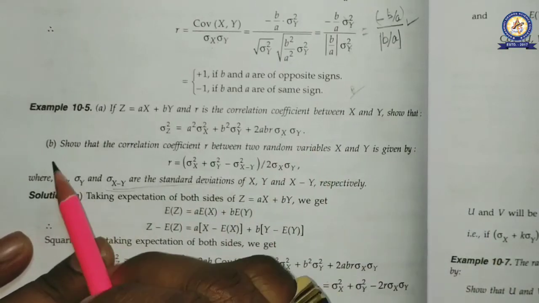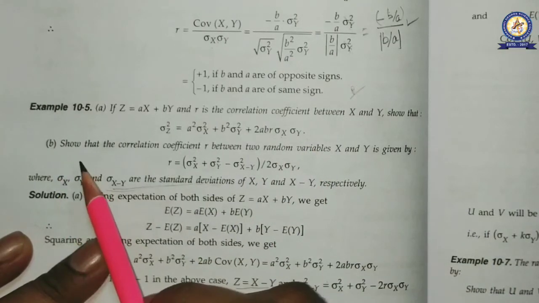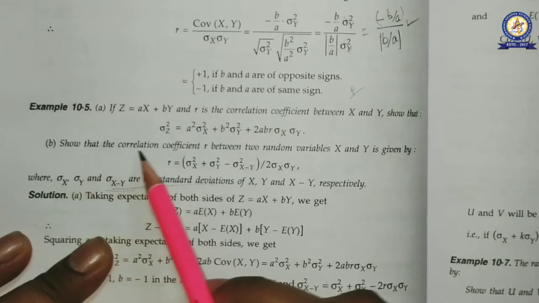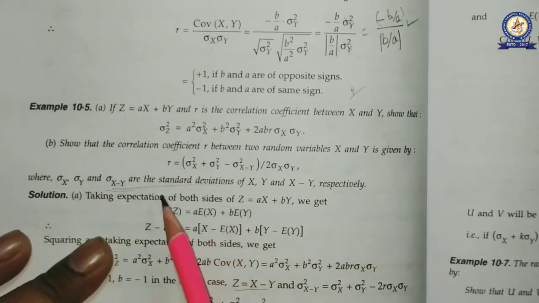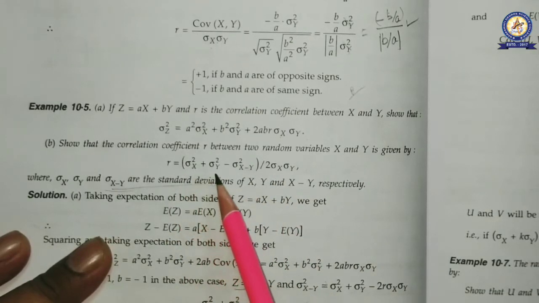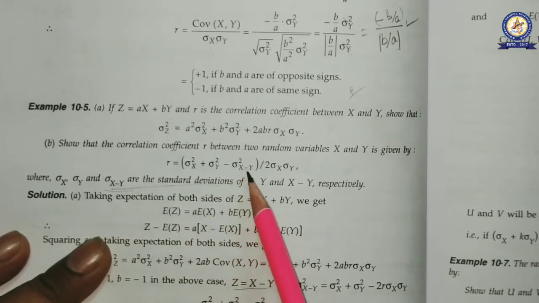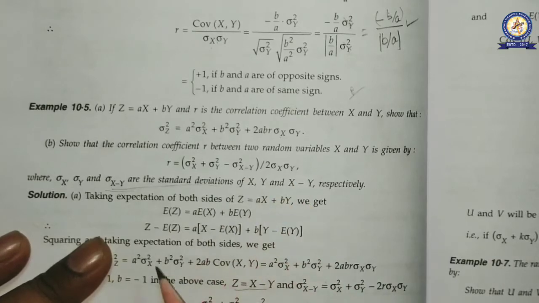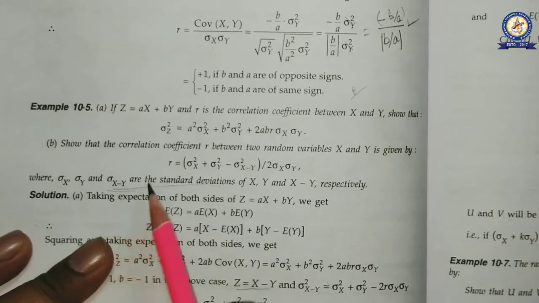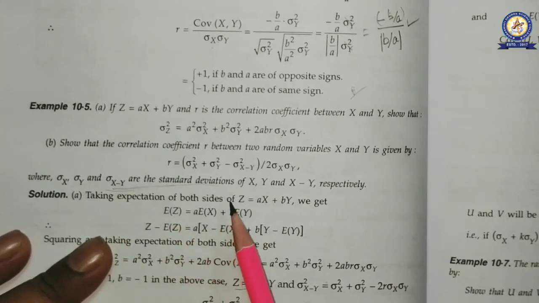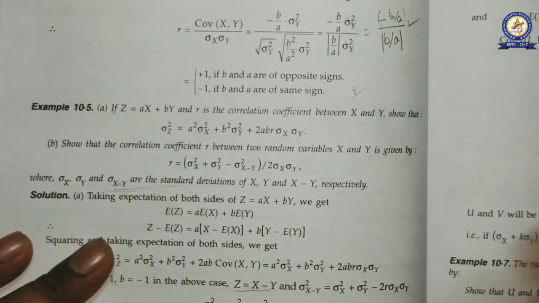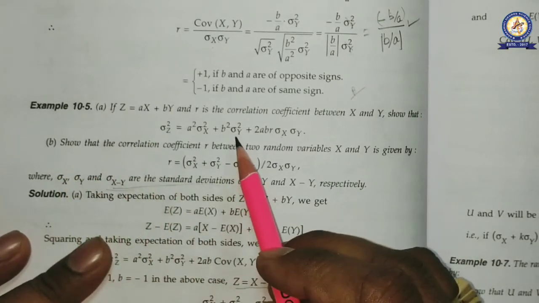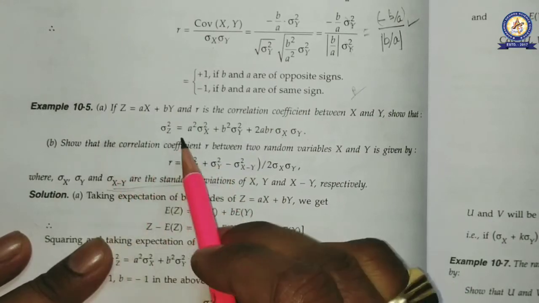And for b, the question is to show that the correlation coefficient r between two random variables x and y is given by sigma x square plus sigma y square minus sigma x minus y square, divided by 2 sigma x into sigma y, where sigma x, sigma y, sigma x minus y are the standard deviations of x, y and x minus y respectively. So first we have to go for question A. In A, we have to prove this one.